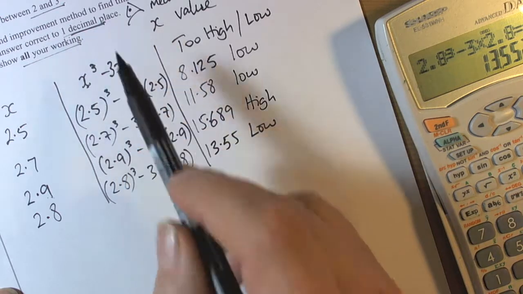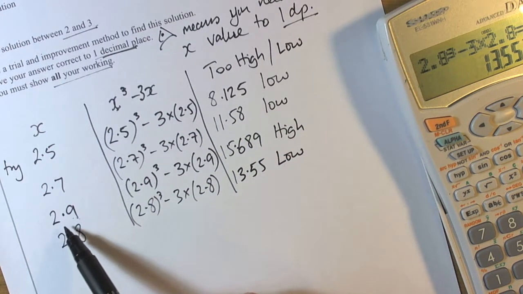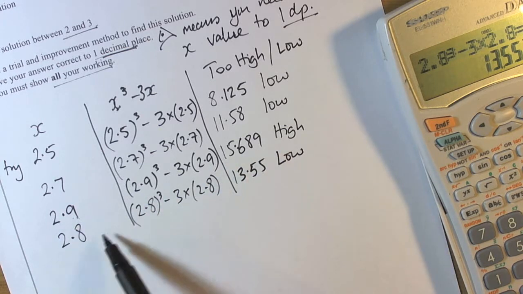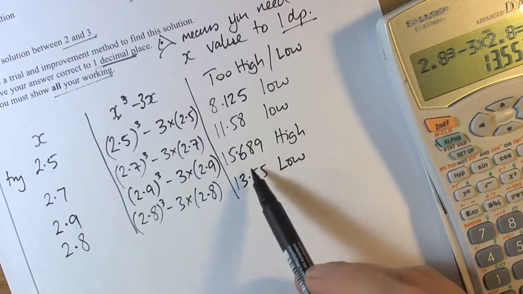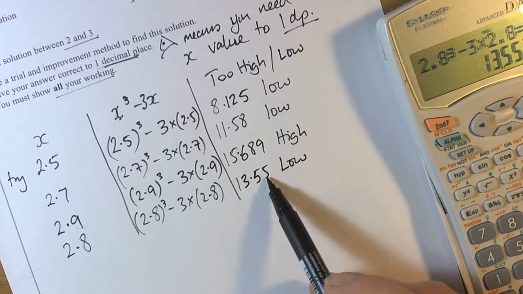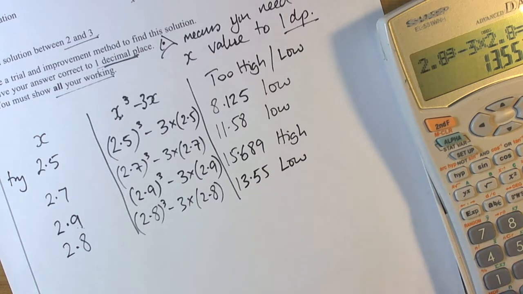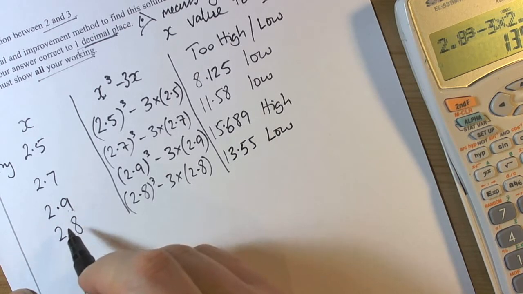So we can look at these numbers, and the x value needs to be 1 decimal place. So we've got a choice to make. The 2.9 answer was too big and the 2.8 answer was too low. We can see that 15.6 is closer to 15 than 13.55, but the examiners require us to show the halfway point between the two answers we could choose.